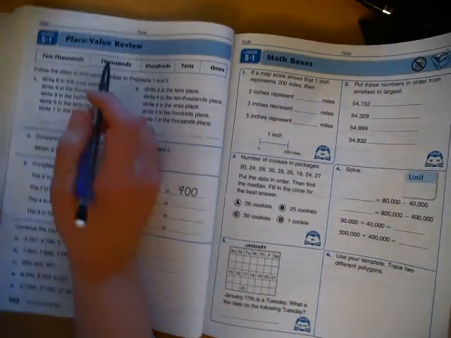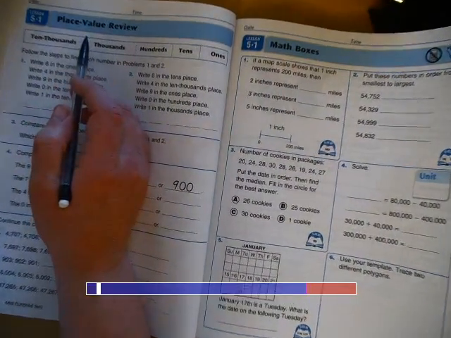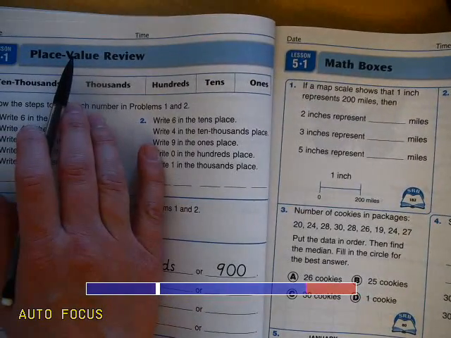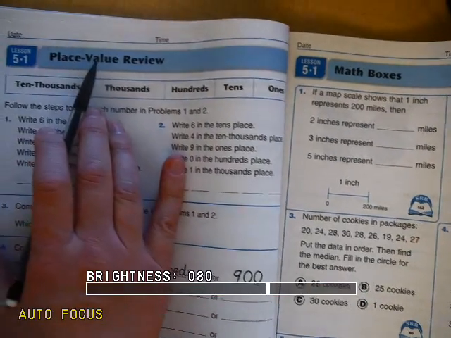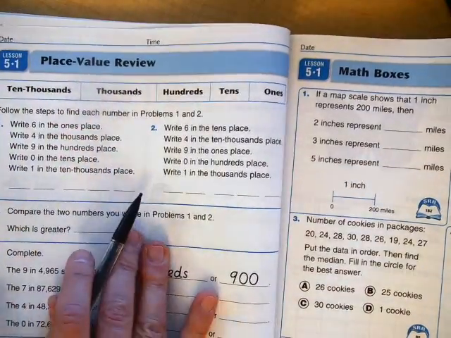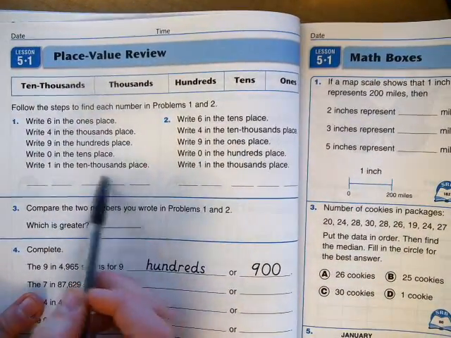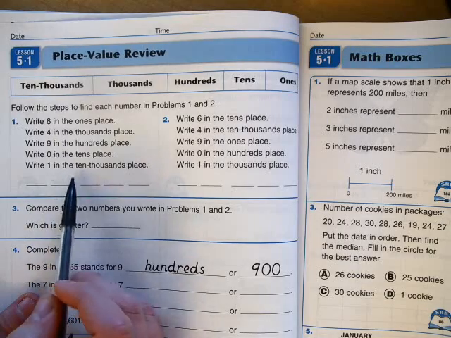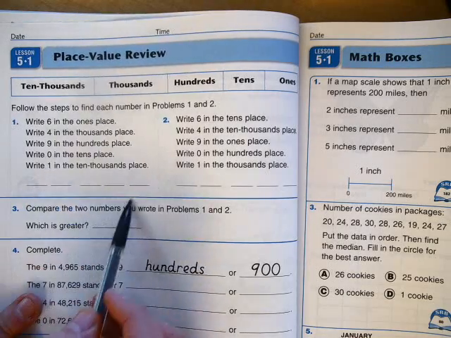Okay, so for this lesson, it's a review of place value. I think you guys have done place value before, and so today we're going to review it a little bit. If you remember, place value is where the numbers go, which order the numbers go in when you're talking about a number.